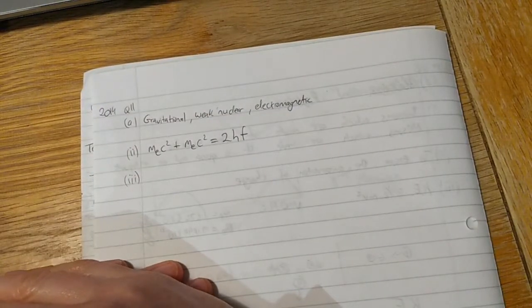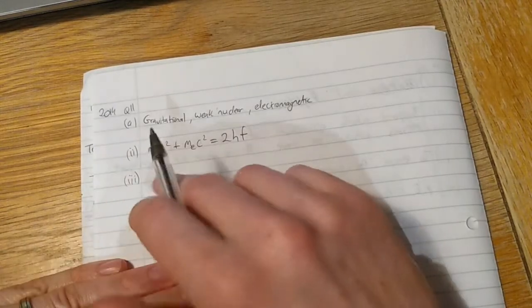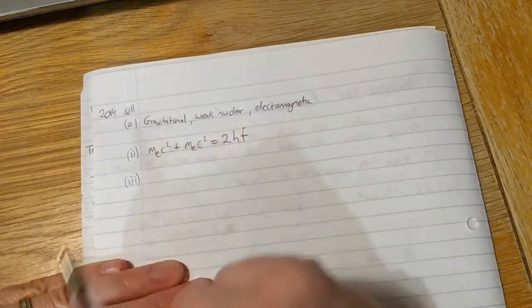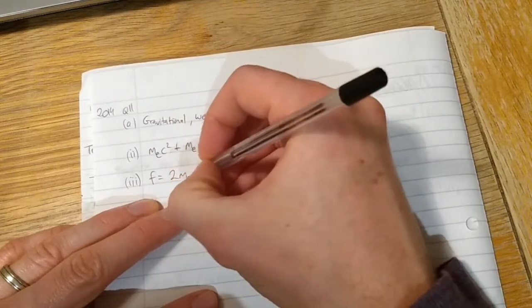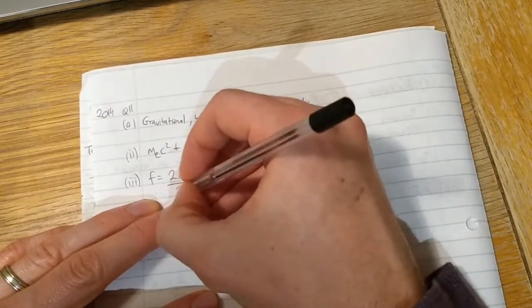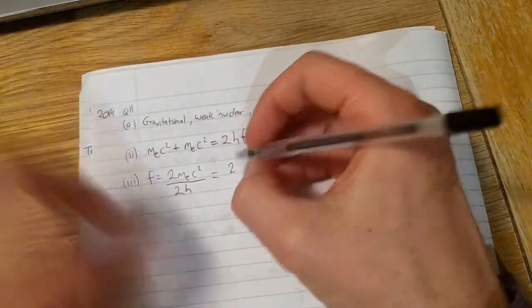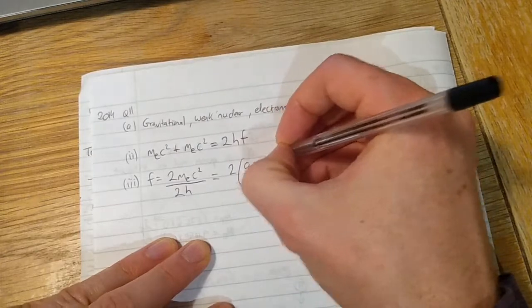On to part 3. Calculate the frequency of each photon produced in this pair annihilation. Okay, the frequency. So we can just go back and use this equation that we just did. So the frequency is going to be twice the mass of the electron times the speed of light squared divided by 2 times Planck's constant. Okay, so the mass of the electron is 9.1 by 10 to the negative 31, I think.